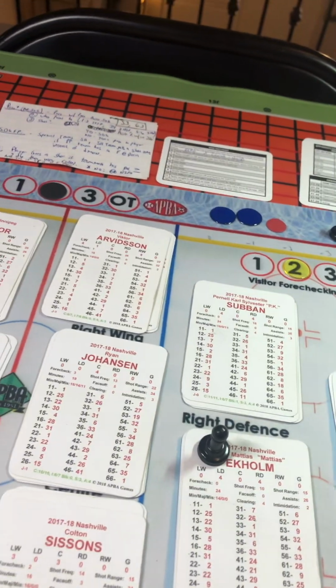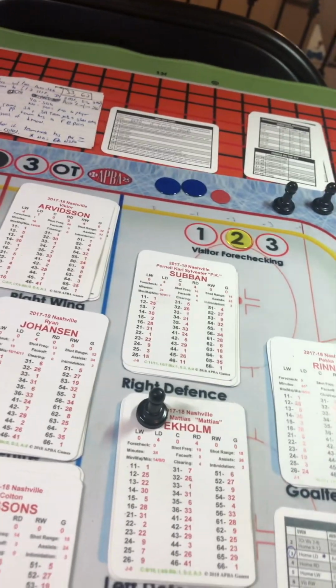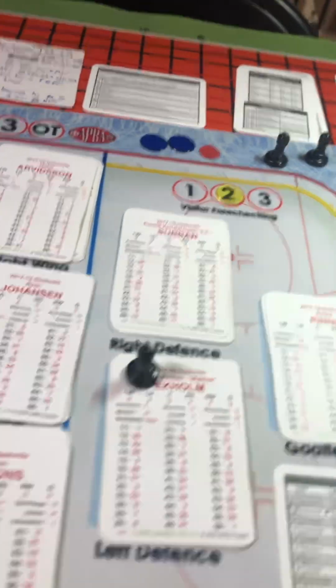Don't have to look for individual matchups. Don't have to check for any of that. Just playing it straight out of the box. So it's not too bad. But now let's just finish off this corner battle here.